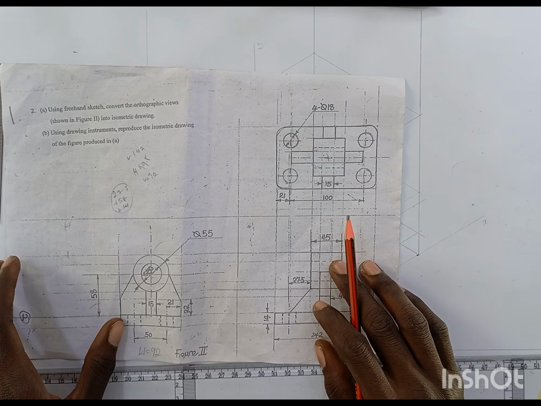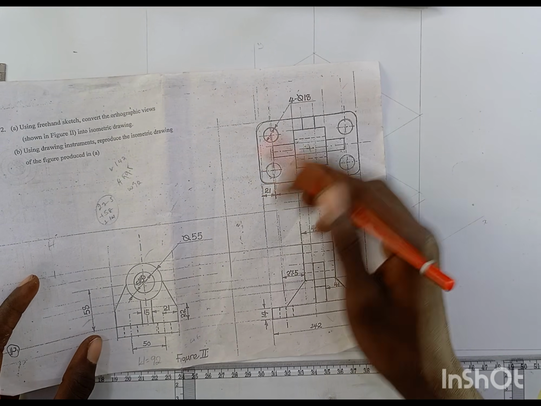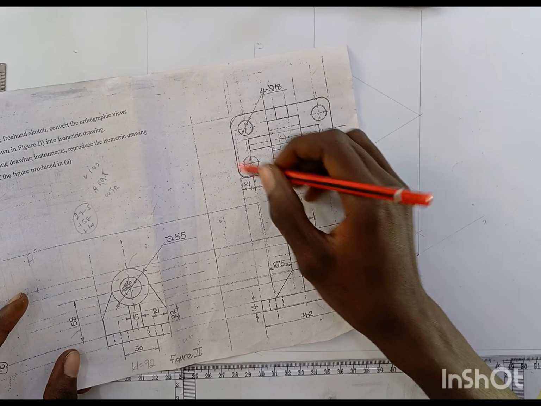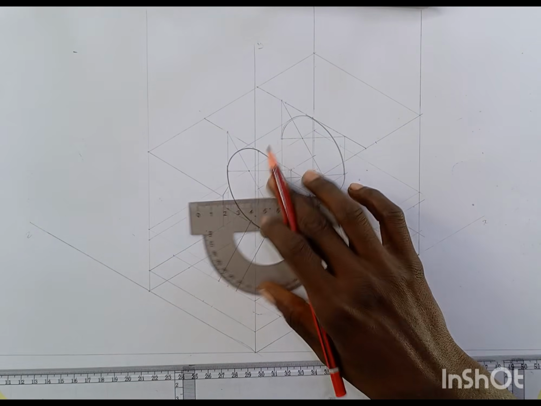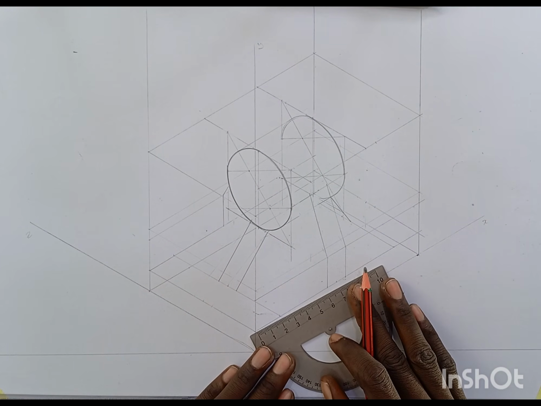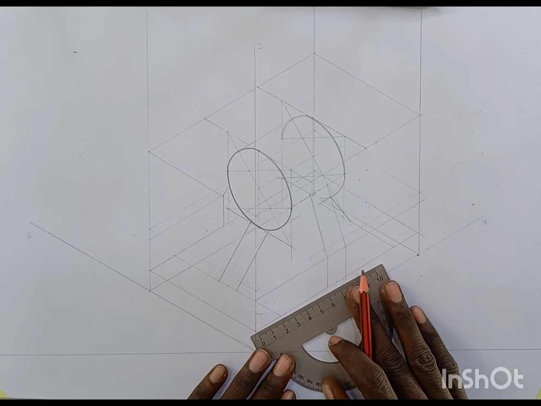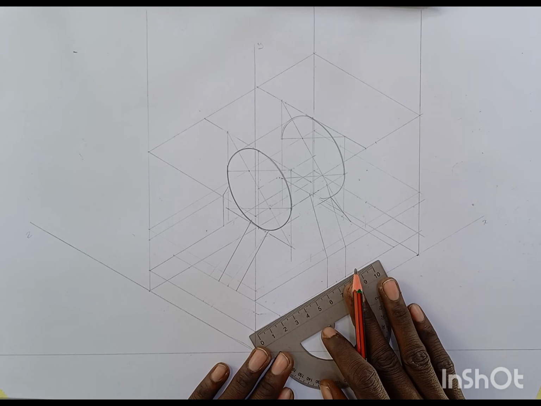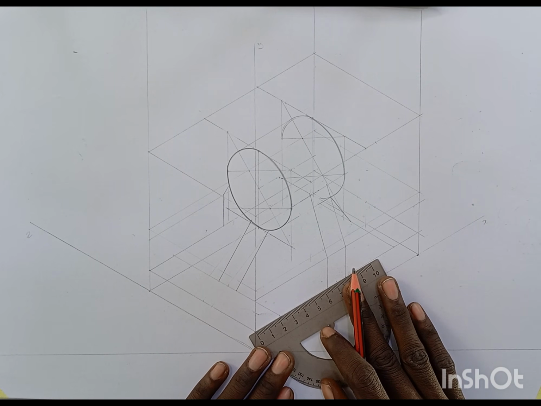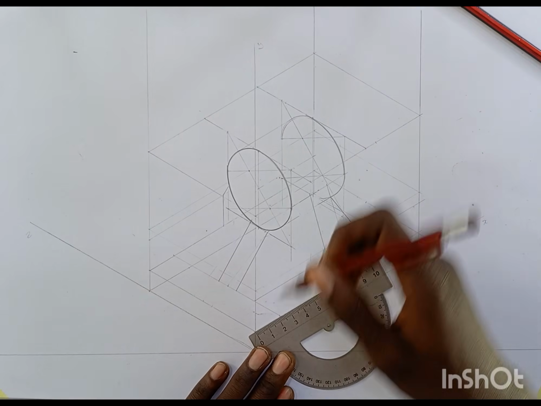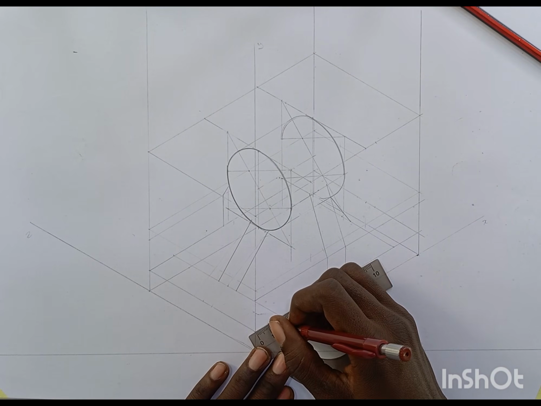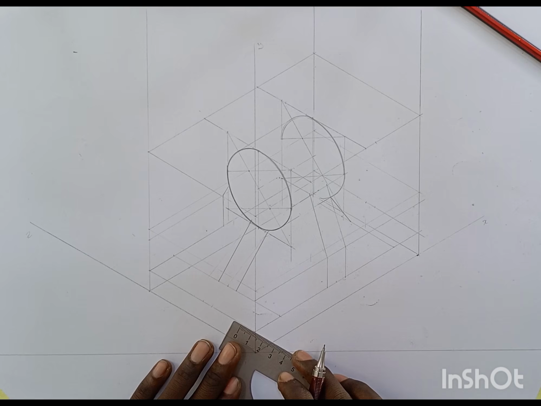Let's use 11 or 10 millimeter for this radius. To do that, you are going to measure the same length you measure here. So now, if I took, I'll be taking 11. I love odd numbers. So I'll be taking 11 here, and then I will take 11 here.